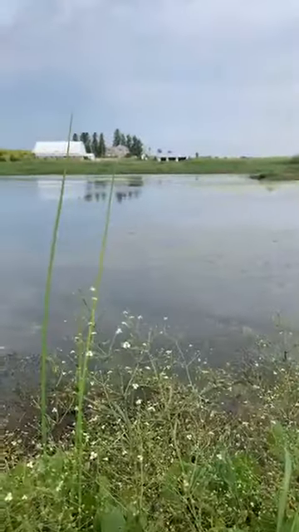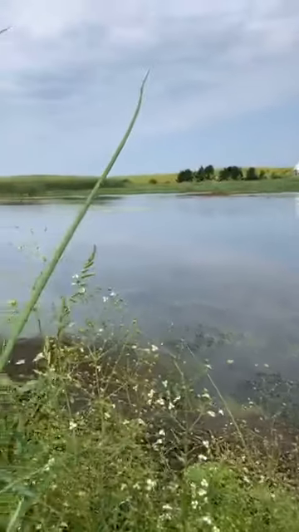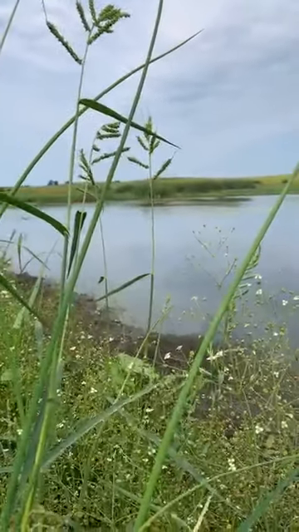So I think that's all I've got for you today, but I do encourage you to visit this place. There's a lot of good nooks and crannies where some unexpected critters might be found.